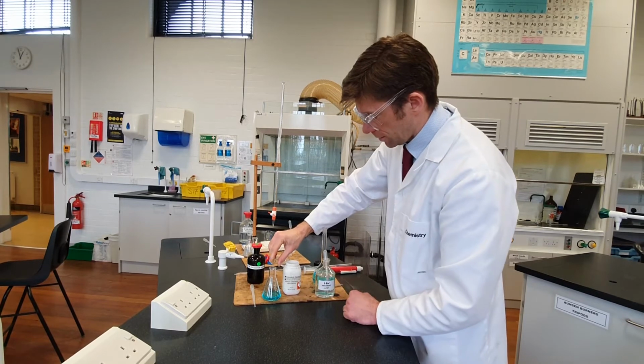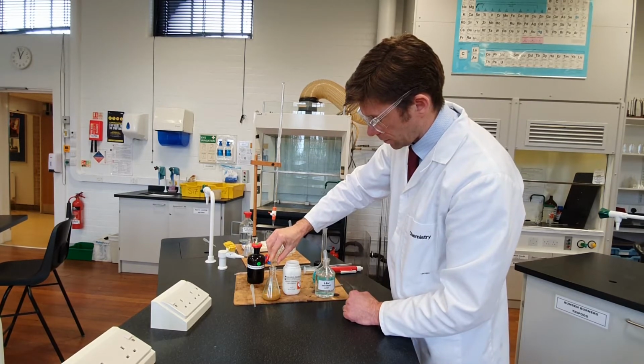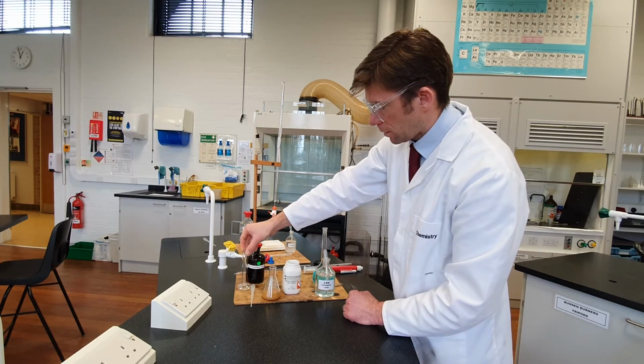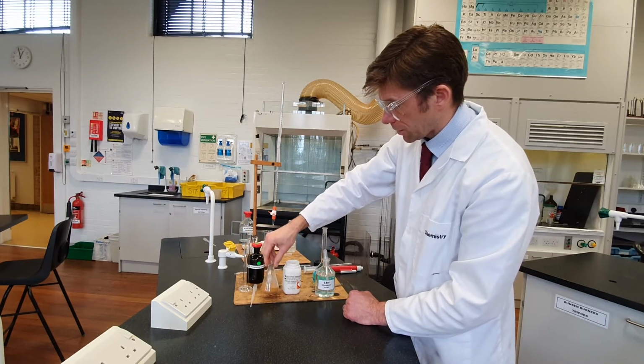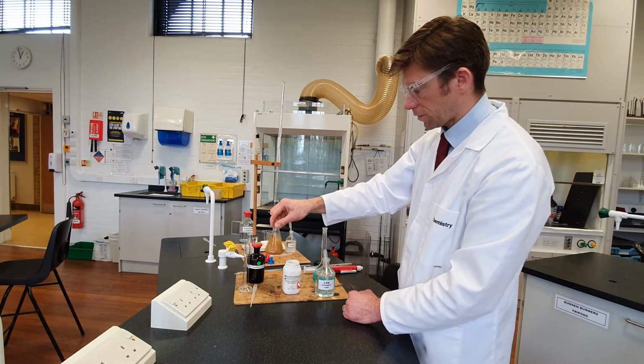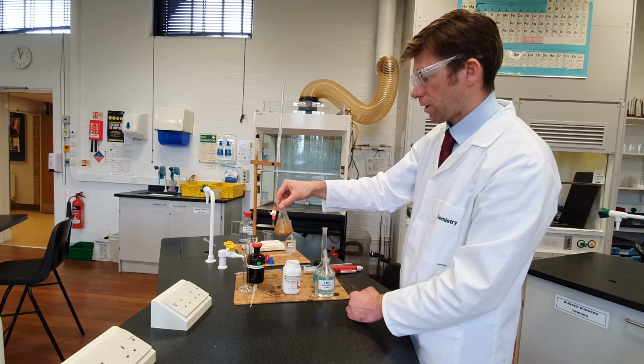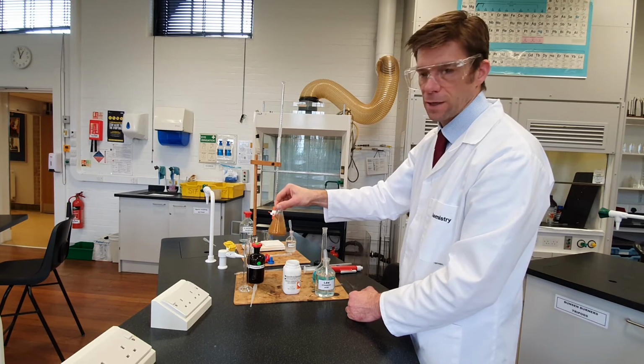The potassium iodide solution is going to react with the copper ions. Copper ions are going to be reduced. Potassium iodide, the iodide ions will be oxidized back to liberated iodine. So we get this brown colour, and we also get a white precipitate forming.